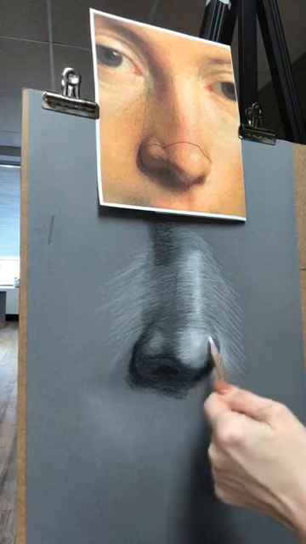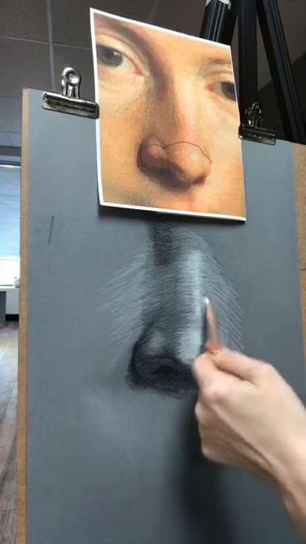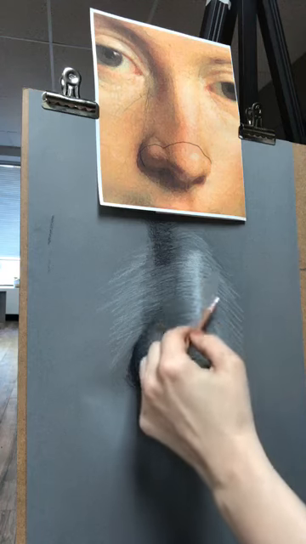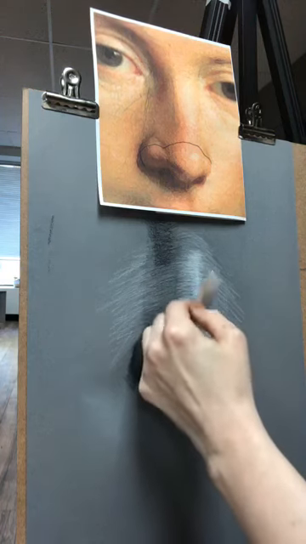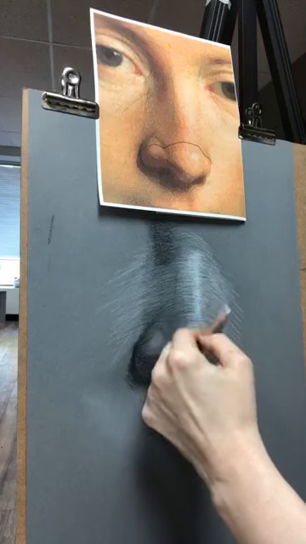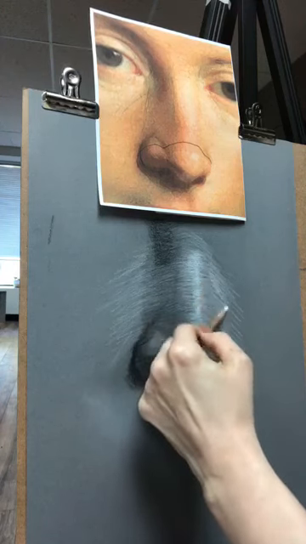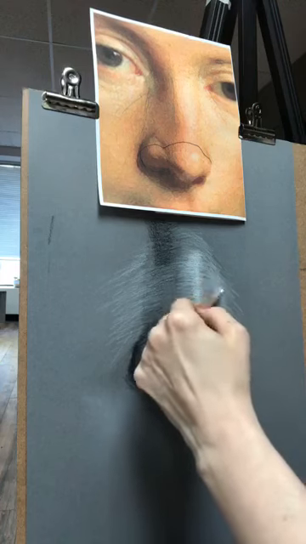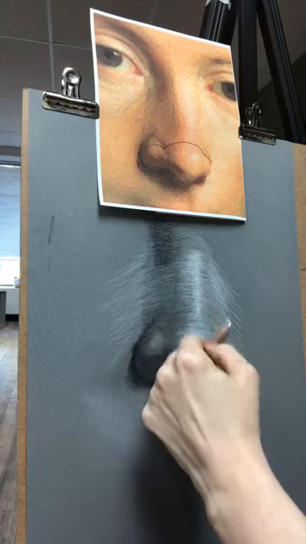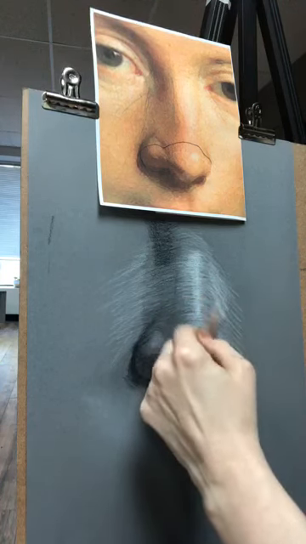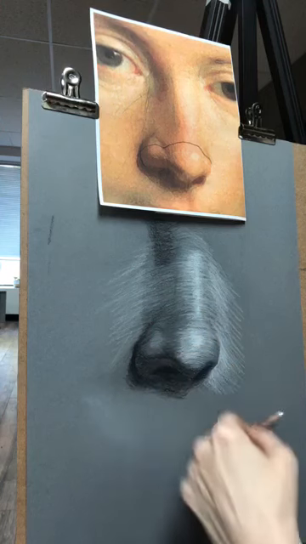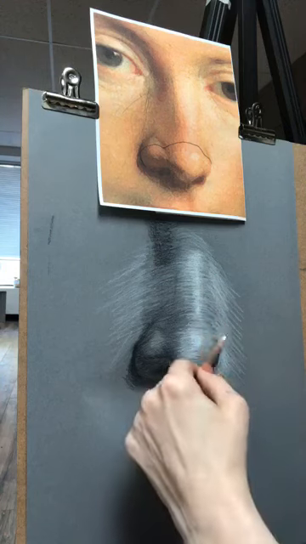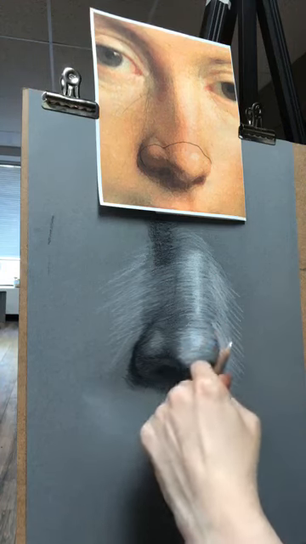Connect it down here just a little more maybe. All right, and then over here, we've got some light on the skin going down that ramp on the cheek. So you can see that's starting to make that little bit of shading in there just by shading around it lighter.